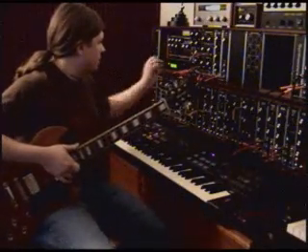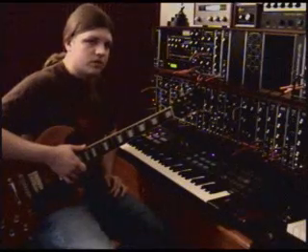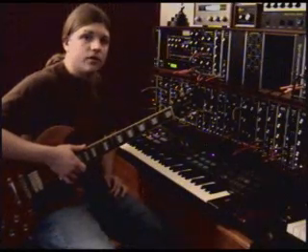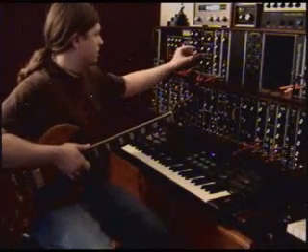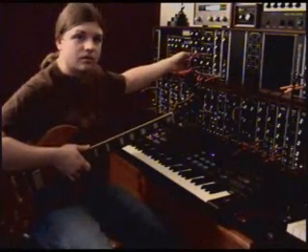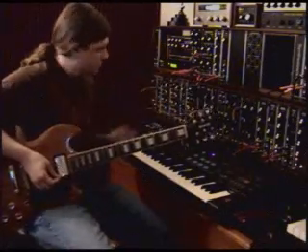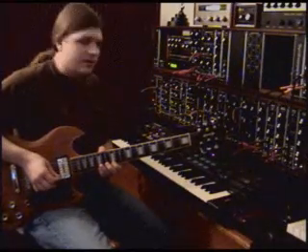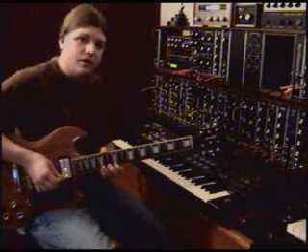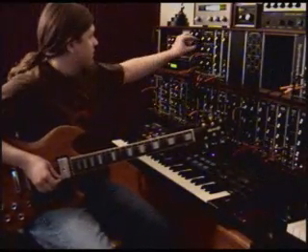But if we put this thing into cross mode, which is like a ring modulator, but it uses all those different octaves, those divided octaves, at the same time. Prepare for craziness. Here we go. Man, how about getting all those different sounds? That's what I'm talking about.